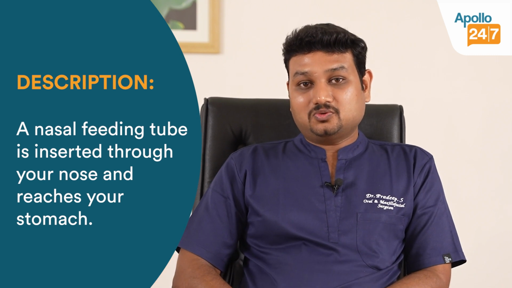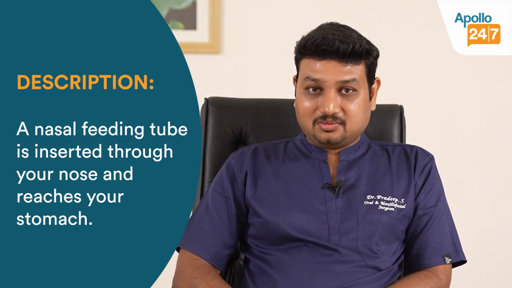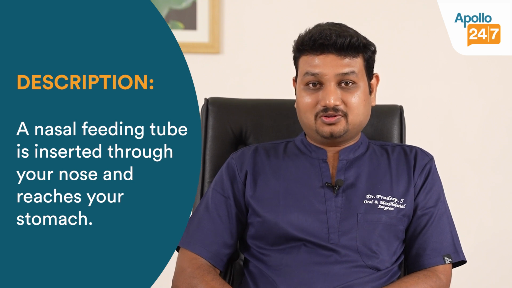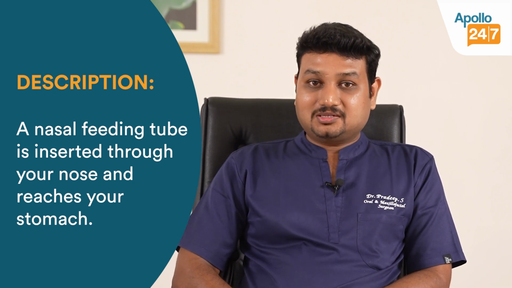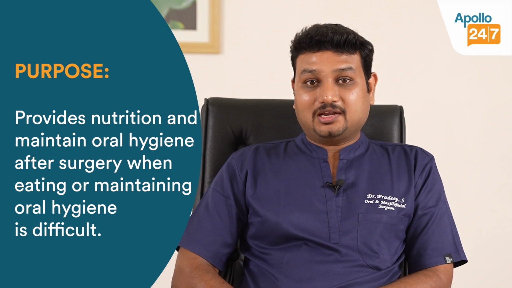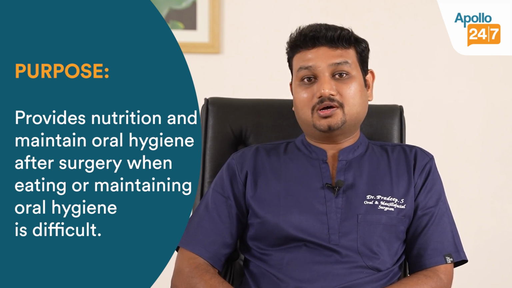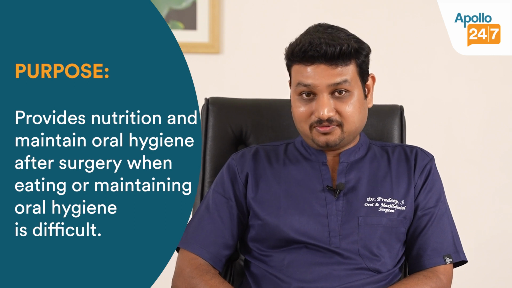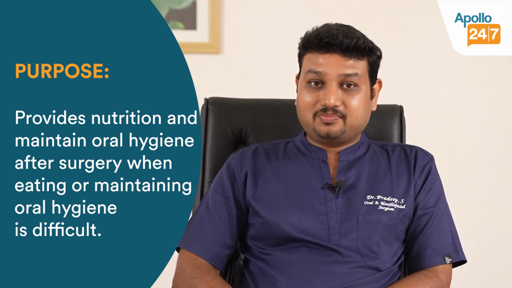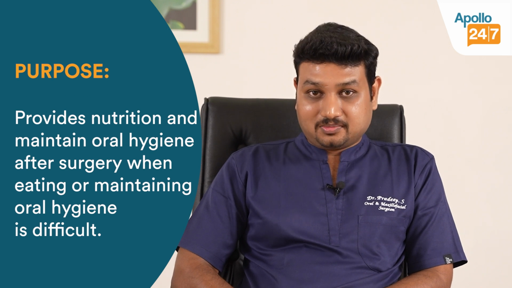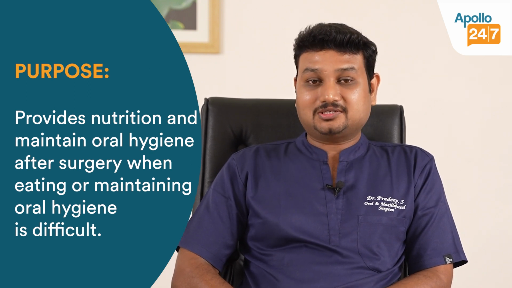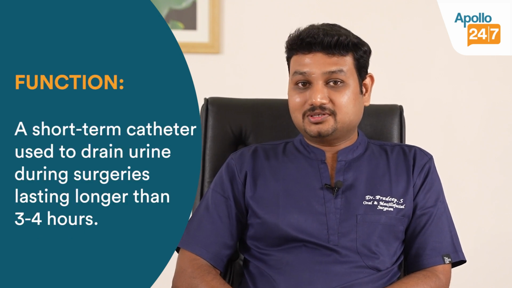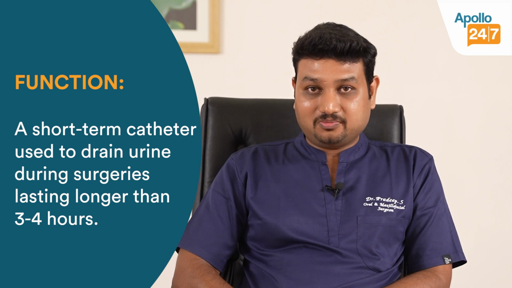recovery. Since we do the surgery in the mouth, there will be a certain amount of difficulty in the immediate post-operative phase. So this Ryle's tube will help us to provide you with adequate nutrition for you to come out of surgery faster and recover faster, as well as help us keep the mouth clean and prevent infections. The other tube will be a urine tube. If a surgery goes beyond 3 to 4 hours, we will put in a small urinary catheter, which will eventually be removed in 1 or 2 days' time.